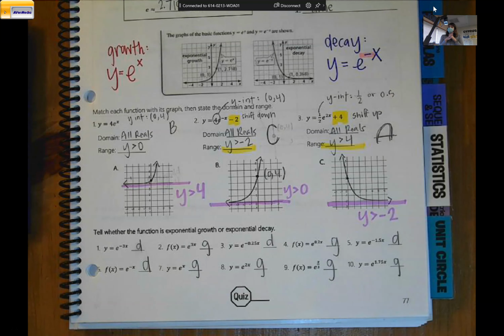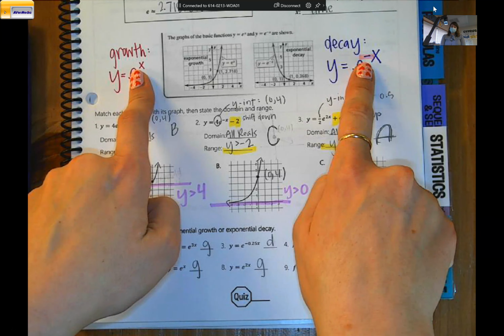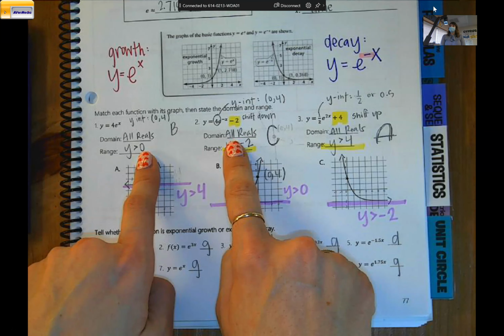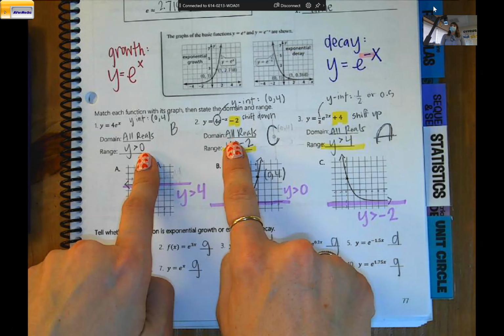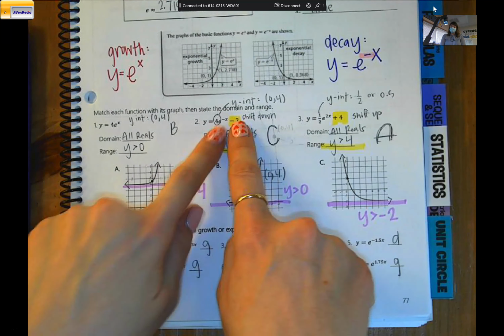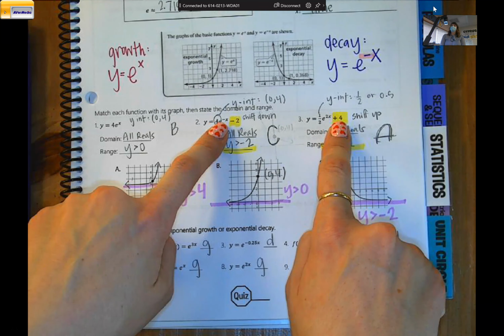Okay, so the biggest takeaways then from this page, because our quiz is on this page, can we recognize growth or decay? And the only thing that you need to look at for that is the sign. And then the next one is, can you identify, I think they only ask about range and domain. So really, you would just need to pay attention to if they add or subtract anything to answer those questions.